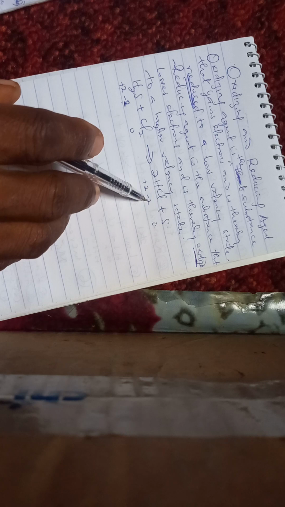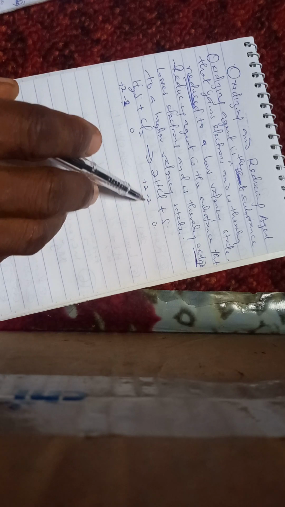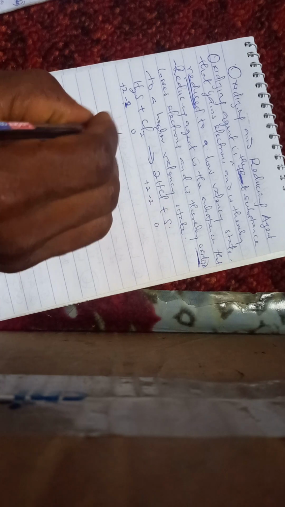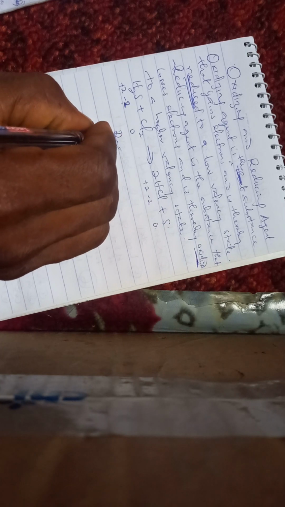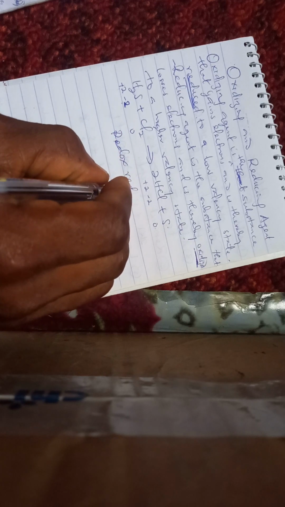Chlorine is 0 here, but it's -2 here. It has gained 2 electrons. 2 electrons lost here, 2 electrons gained here. So reduction has occurred. Redox reaction has occurred. We have seen a substance that loses, and we have seen another substance that has gained.